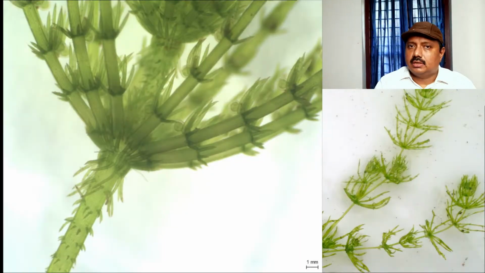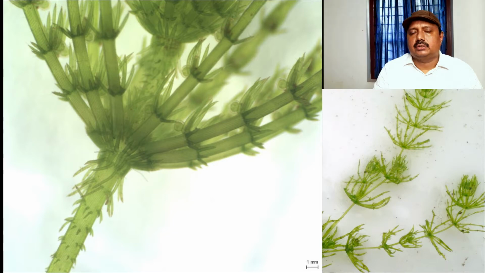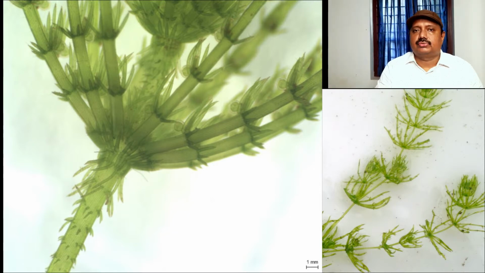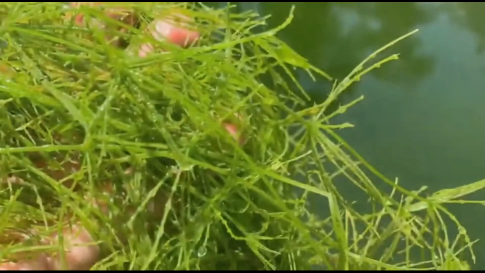Coming to the structure, the thallus is differentiated into the green photosynthetic portion and the rhizoids, which are used for the attachment of the plant. The plant is much branched, multicellular, and macroscopic. These are the pictures and videos on the thallus organization and habit of Chara.